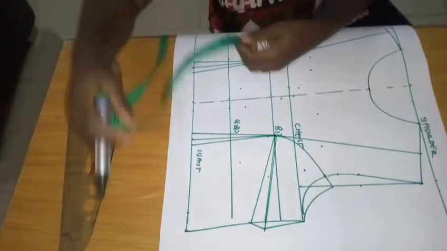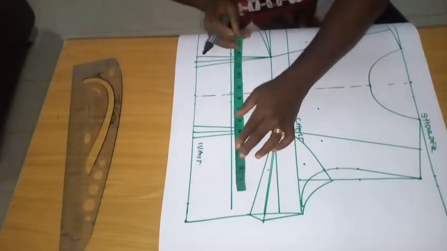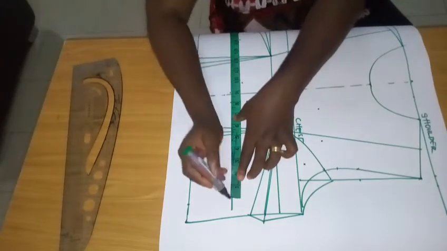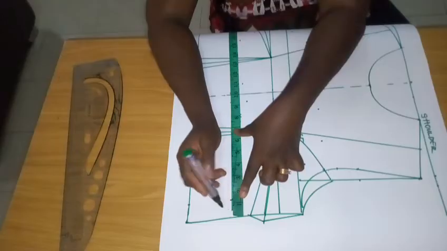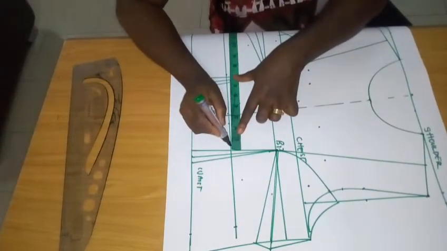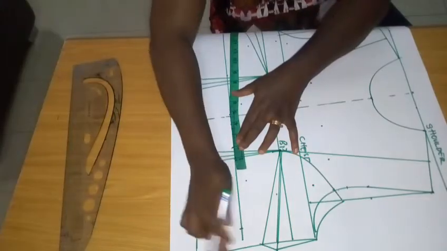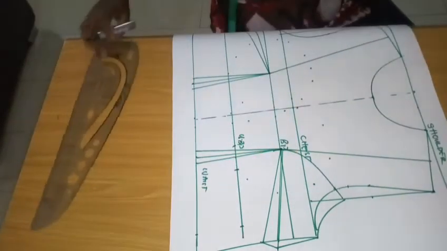To contour my under bust dart now, I will take my under bust circumference measurement, divided by 4. This is what I have. Whatever excess I have, I'll be adding 0.25 on the center front, and the remaining of what I have, I'll add it over here.